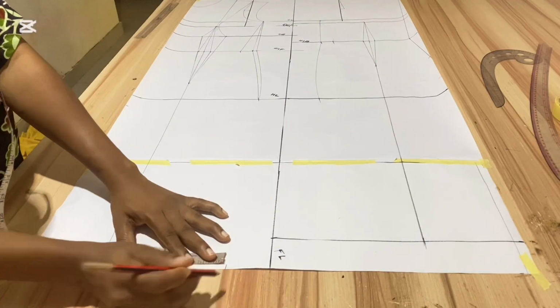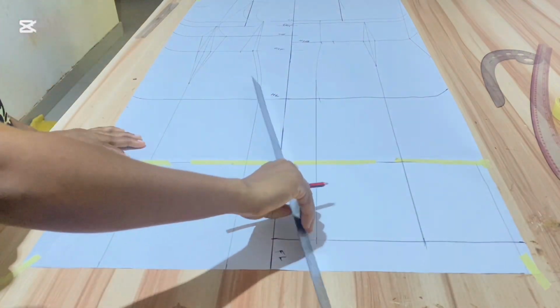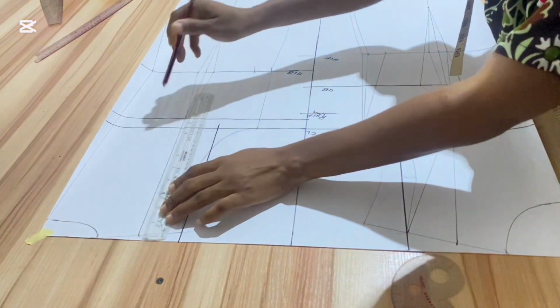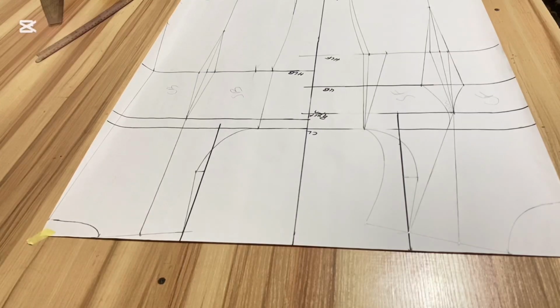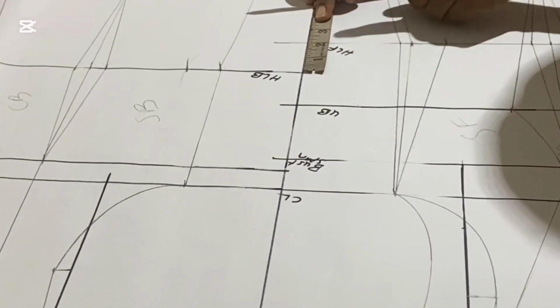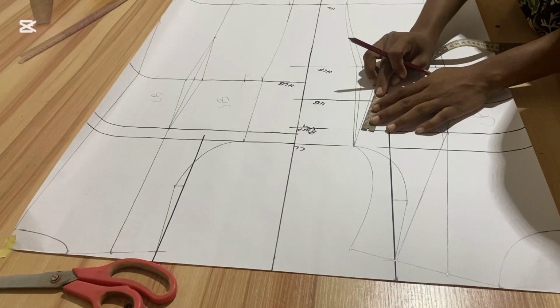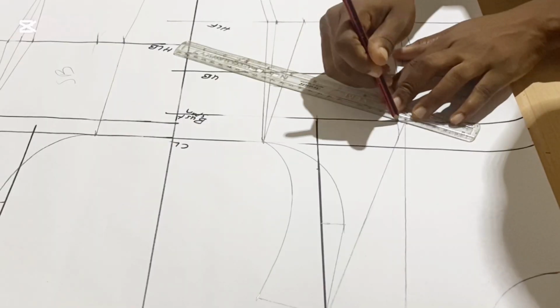Place the hip measurement at the hem and connect the points. Divide the back shoulder slope and connect to the darts. Labeling here the center back and side back. Place the difference of 2 inches between the front and back half length from the bust span line and then connect to the bust point.